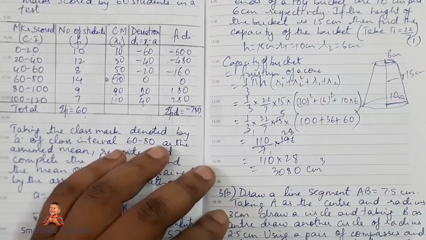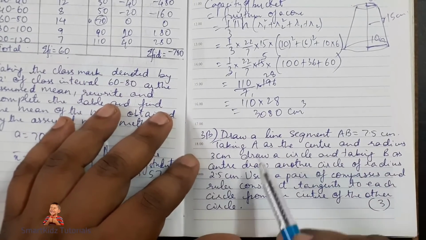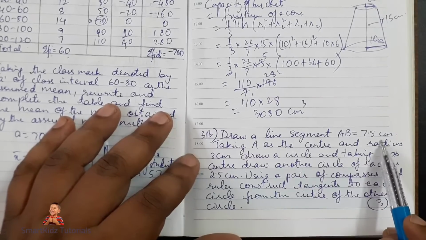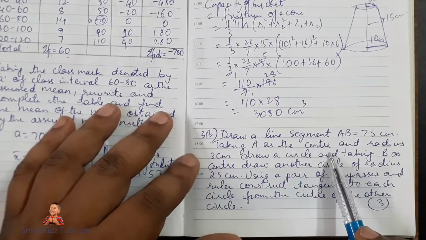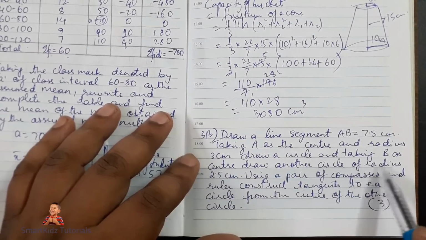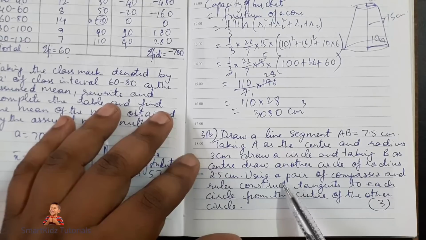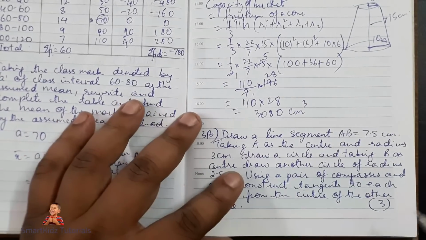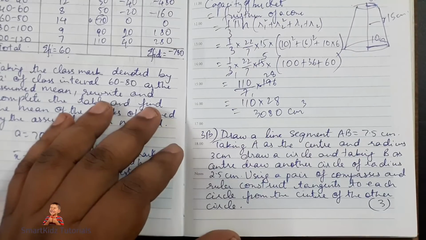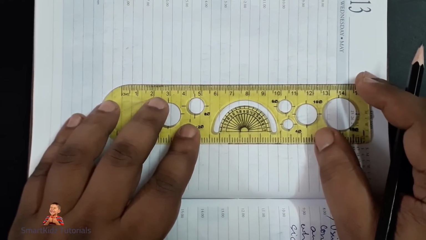Okay. Next question is for 3 marks. It's a construction and says draw a line segment AB equal to 7.5 centimeters, taking A as the center and radius 3 centimeters. Draw a circle and taking B as the center, draw another circle of radius 2.5 centimeters. Using a pair of compasses and ruler, construct tangents to each circle from the center of the circle. So let's construct these tangents. So we begin first by taking 7.5 as I mentioned, that would be AB.